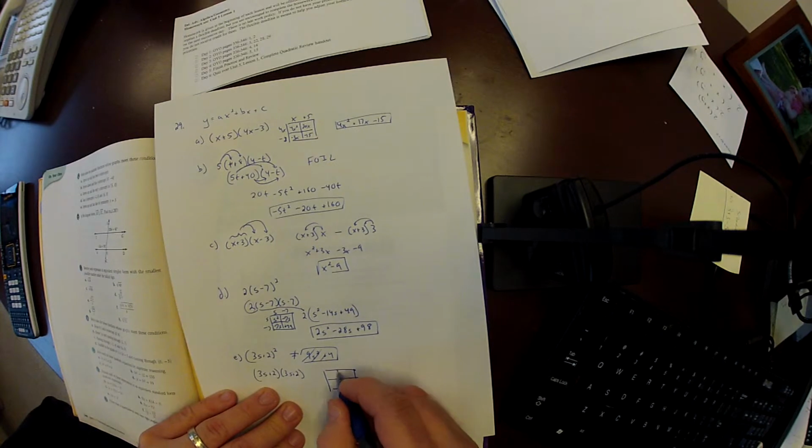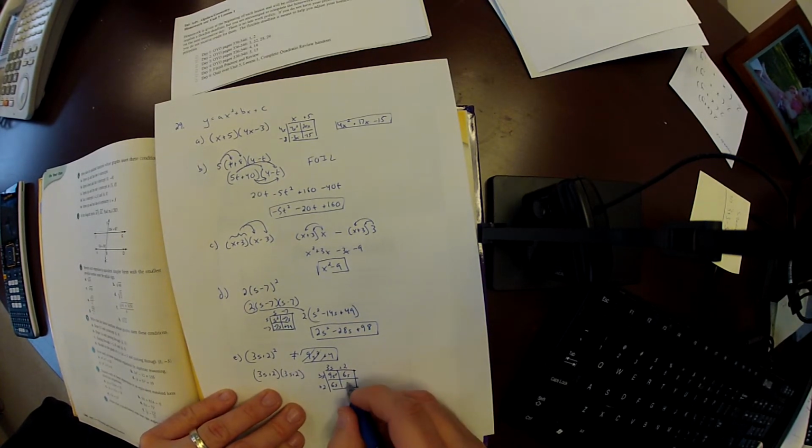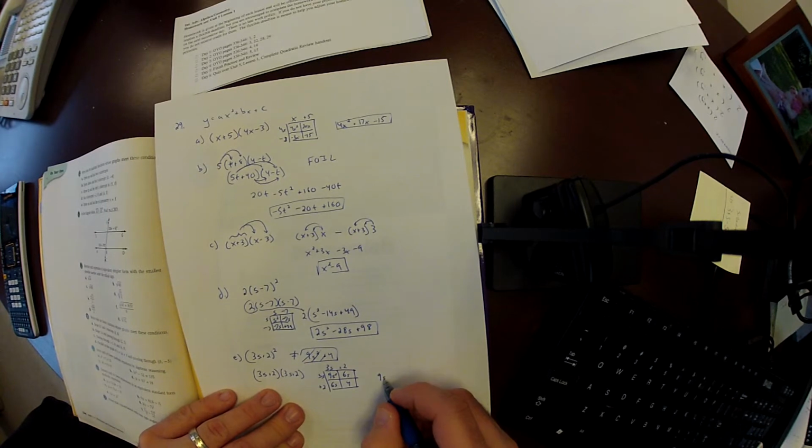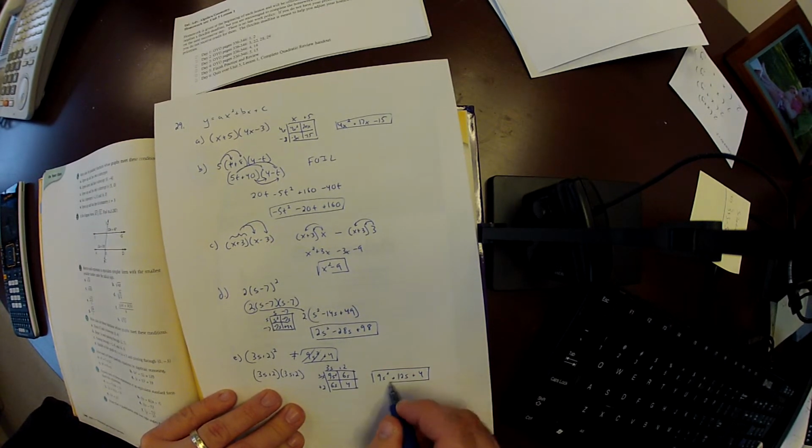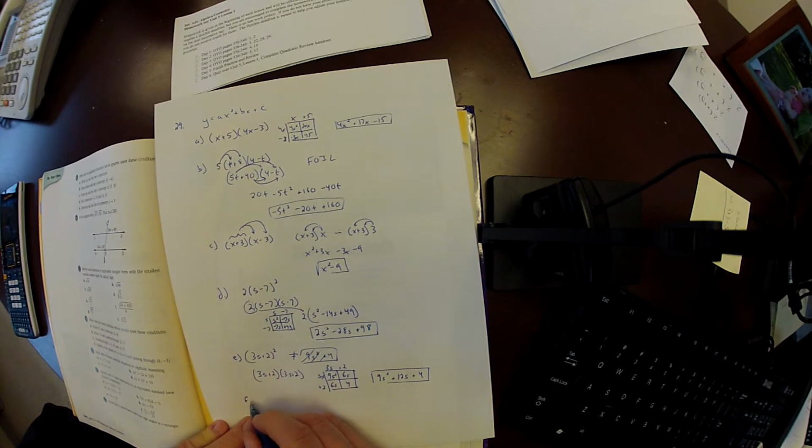I, again, prefer the boxes, so I'm going to put 3s plus 2 here and 3s plus 2 here. 9s squared, 6s, 6s. 2 times 2 is 4. The result then is 9s squared plus 12s plus 4. One more to go. F. This last one has a fraction in it. Don't be afraid of the fractions. They all work the same.